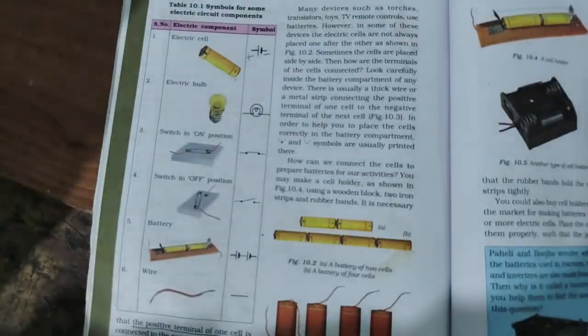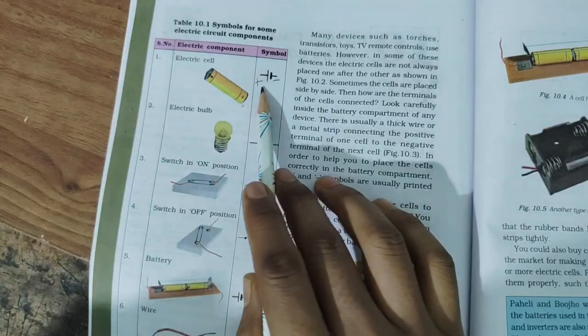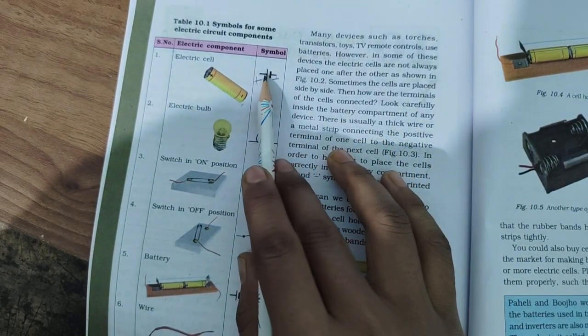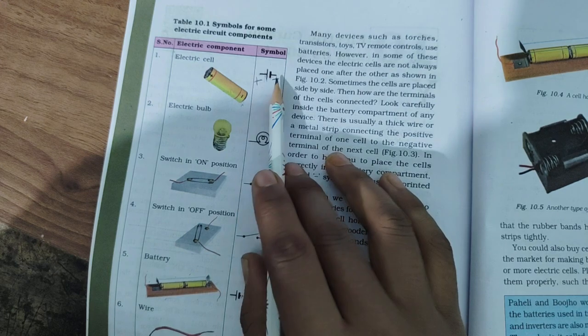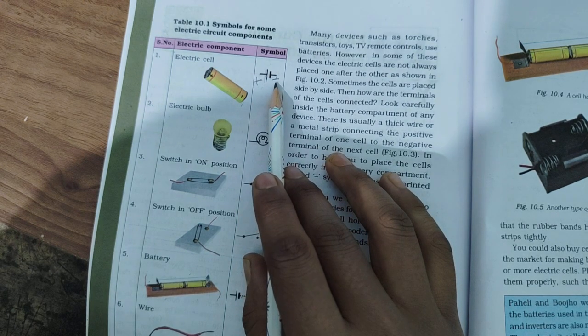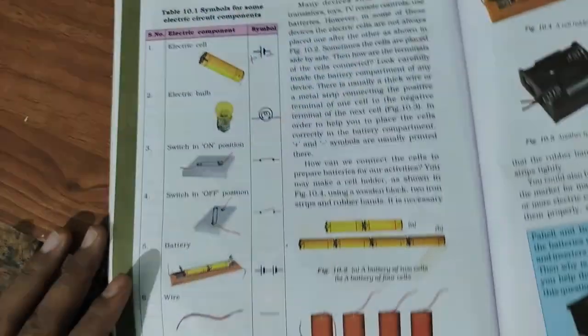For example, here you can see an electric cell. We represent an electric cell by drawing it like this. The thin line represents positive and the thick line represents negative. This is what an electric cell looks like in a symbol.